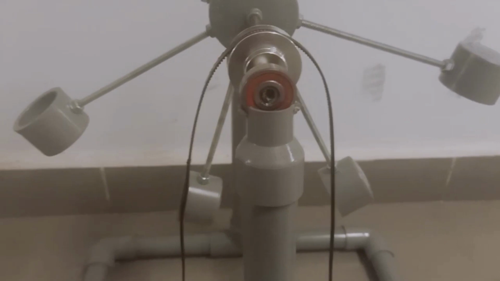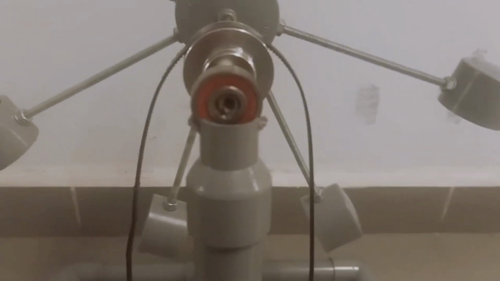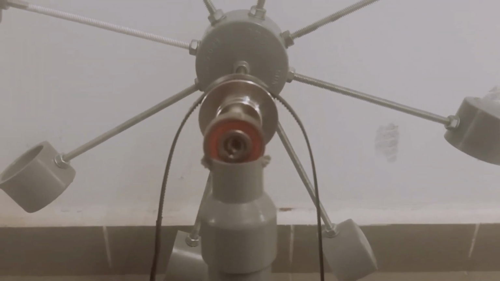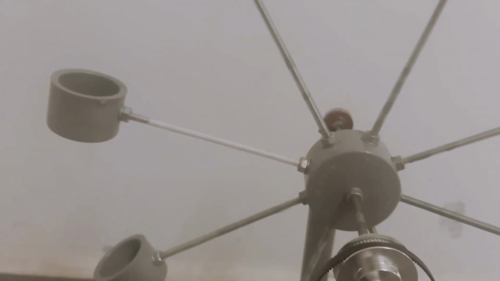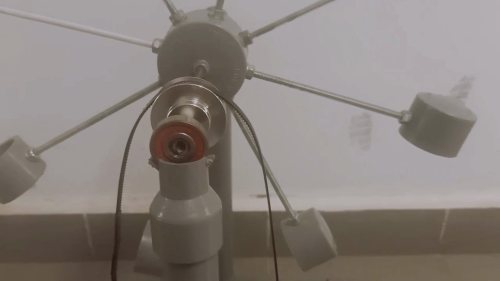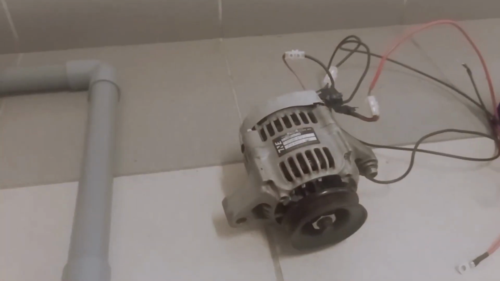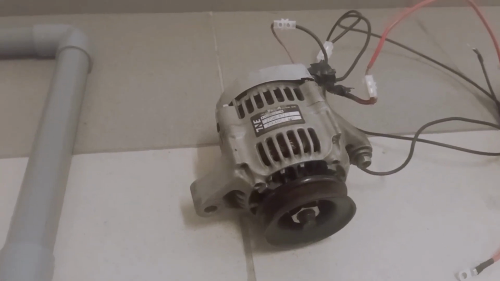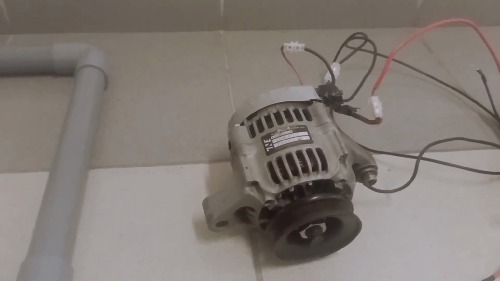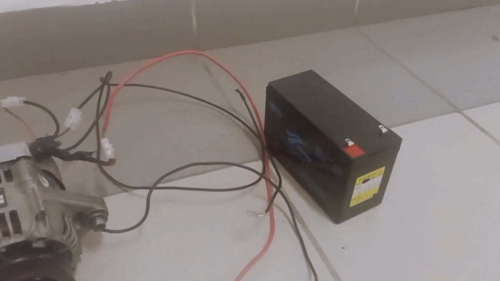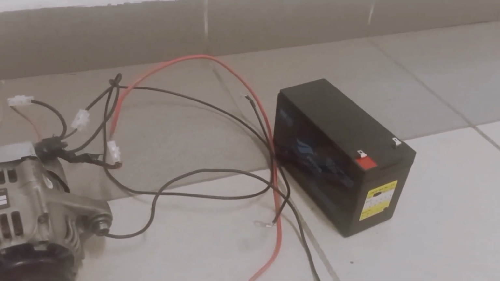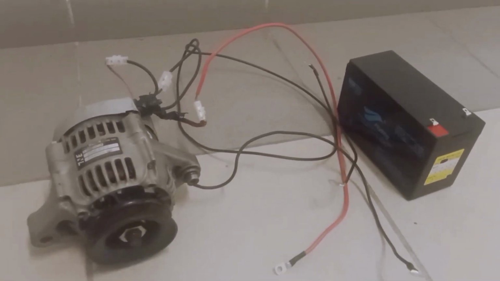For the third component, we have the bearing, which supports the rotation of the water turbine to become faster. And the main part of this system, we have the alternator, which produces the electricity, and then the battery, which stores the power generated from the alternator.